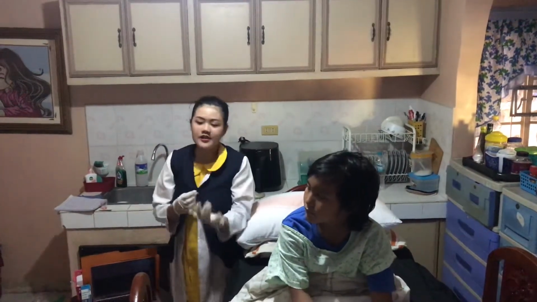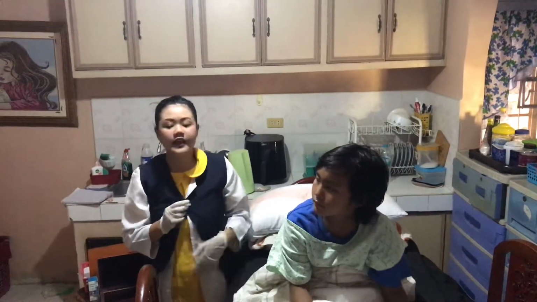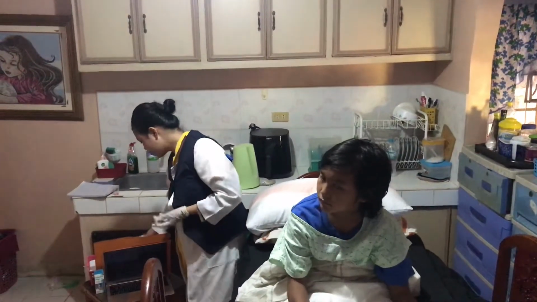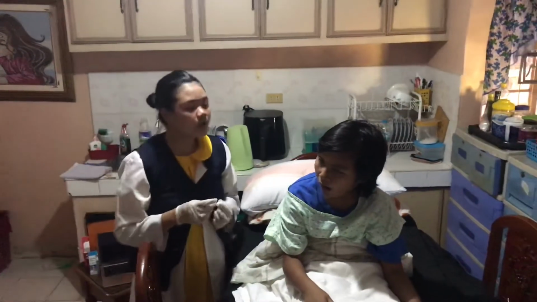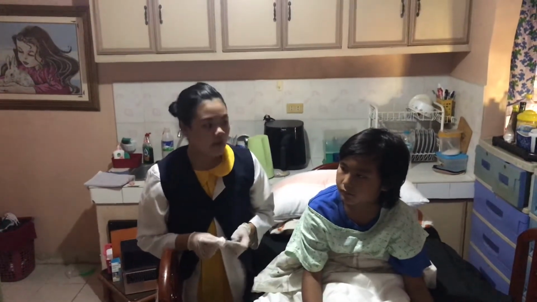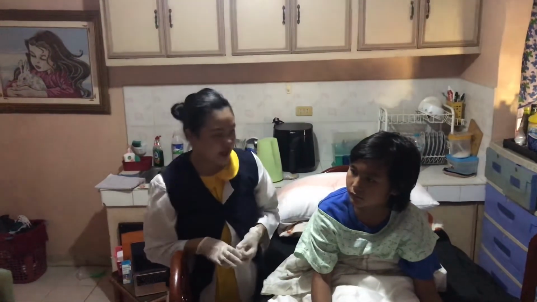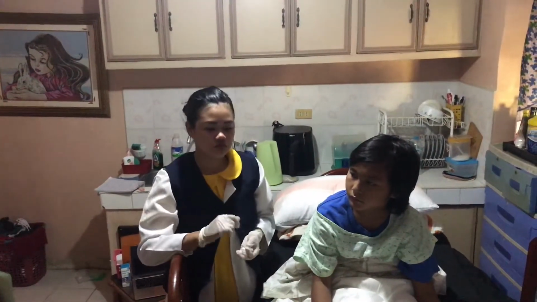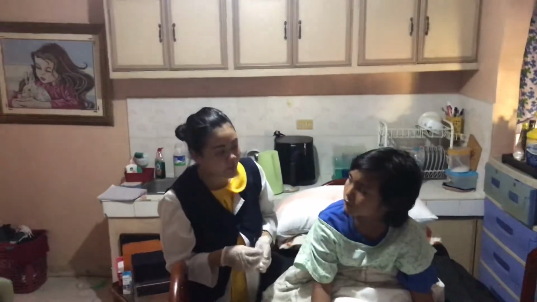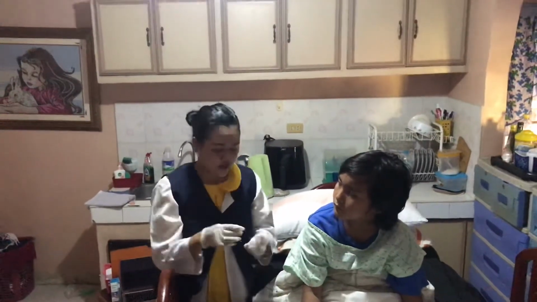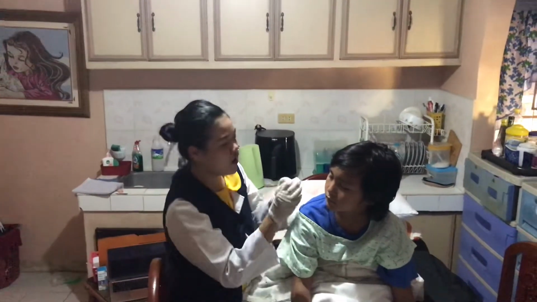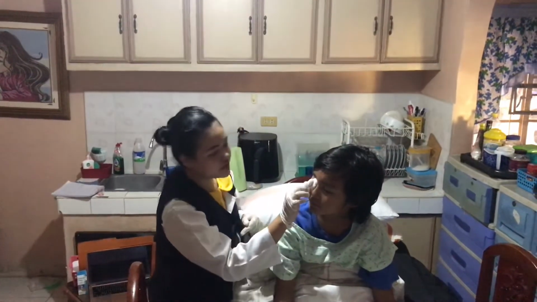Then after we did that, we'll have to instill the drops and apply gentle pressure on the lacrimal ducts for about 30 seconds. So we will not be applying any eye ointment on the patient, but if ointment is applied, we will have to clean the area. Okay, so after that, I'll just have to put pressure on your lacrimal duct. Okay po, that is for 30 seconds.